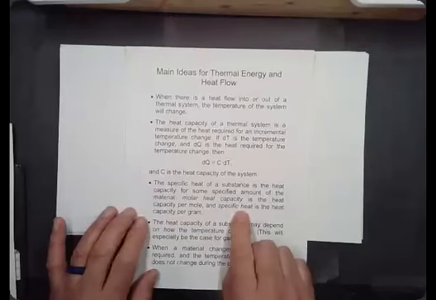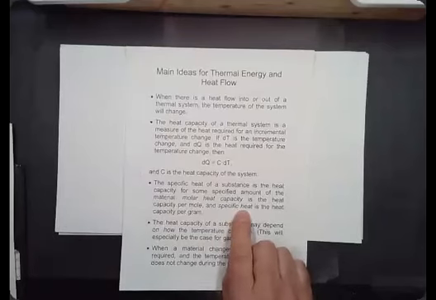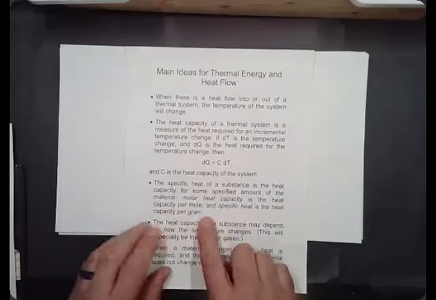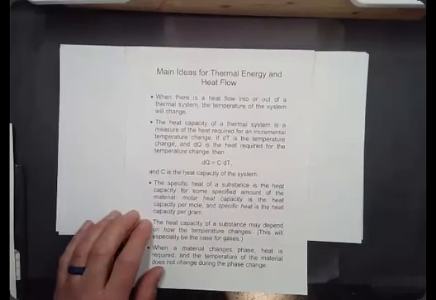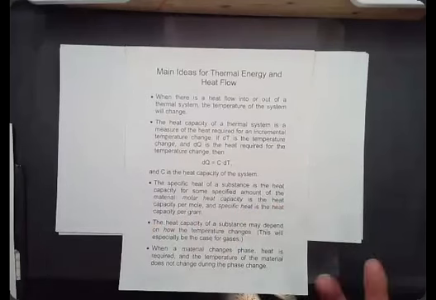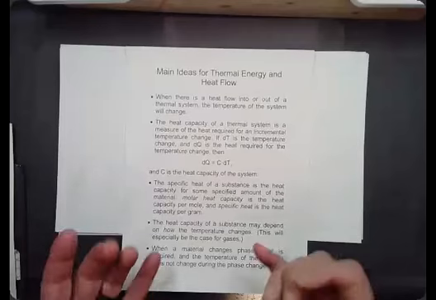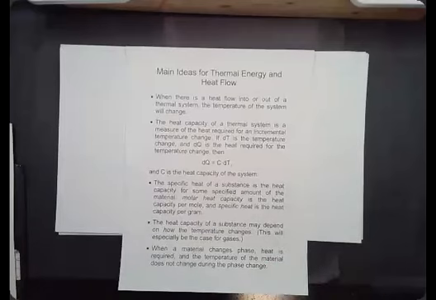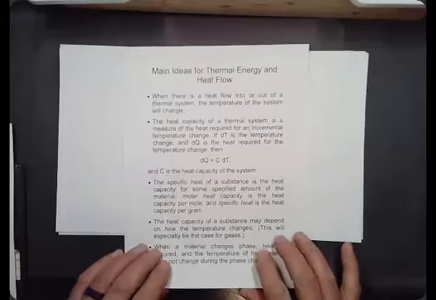And specific heat that we're going to use is the heat capacity per gram. Sometimes in chemistry, you might use grams. Sometimes we'll be using kilograms for that. It depends on how the problem is stated. And so specific heat is the heat capacity per unit mass, actually, is what it happens to be.